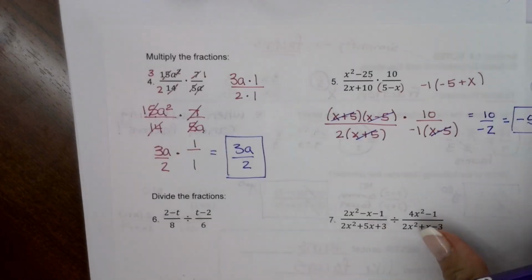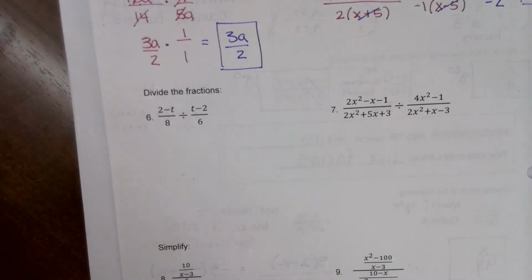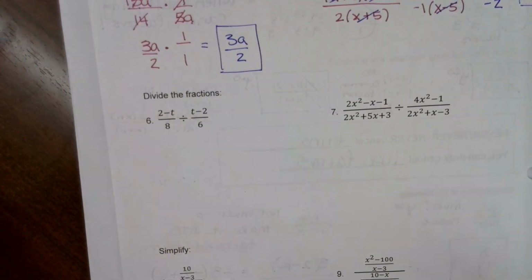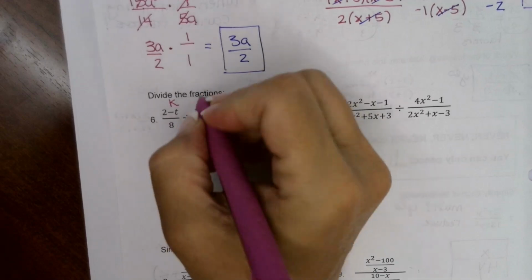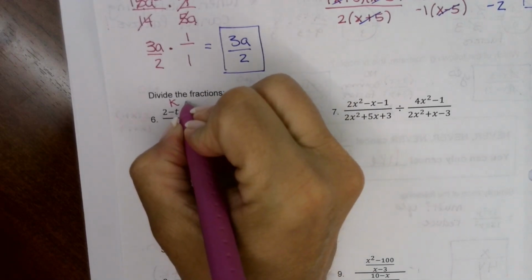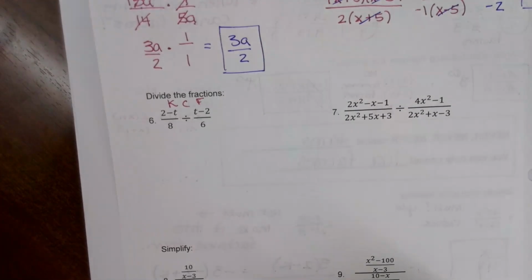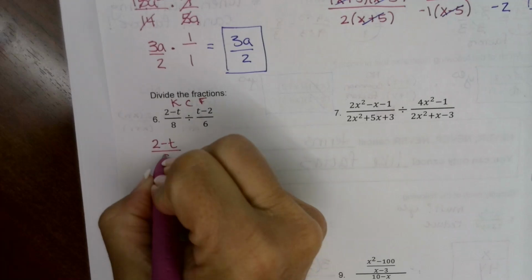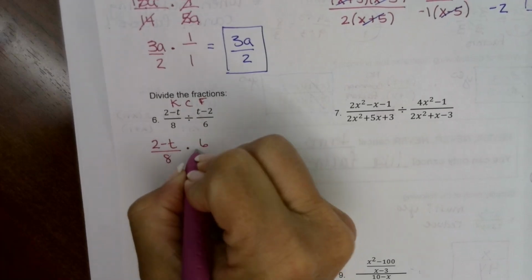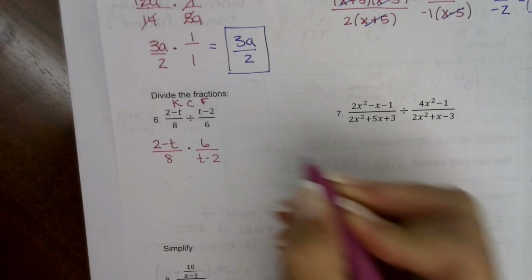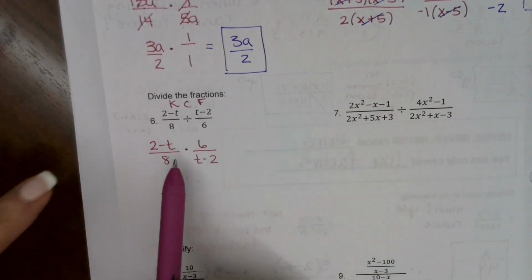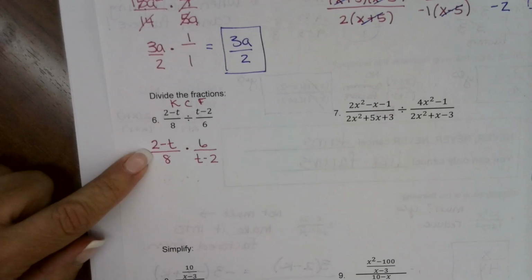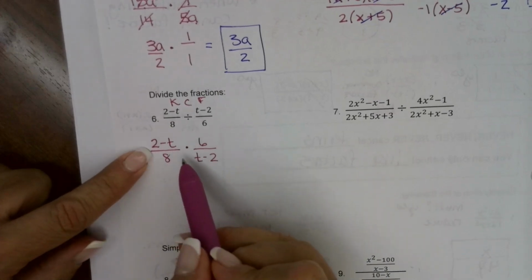Okay, all right, let's go down here. So dividing fractions. Remember, we're going to use the same thing we do with other fractions of keep, change, flip, if you still need to write that down. And what I have is 2 minus t over 8 divided by 6 over t minus 2. Hopefully what you see is you have a t and a 2, and those are in reverse order.